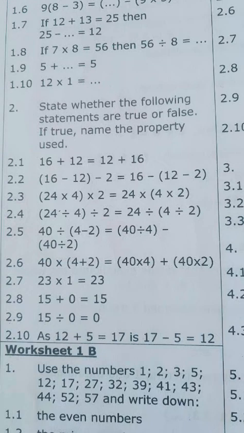23 times 1 is equal to 23. True or false? Yes, you can. 23 times 1 is equal to 23. Okay, Mushi says true. Proverb says true. Lesejo says true. What property have we used there? 23 times 1 is equal to 23. Do we still remember?